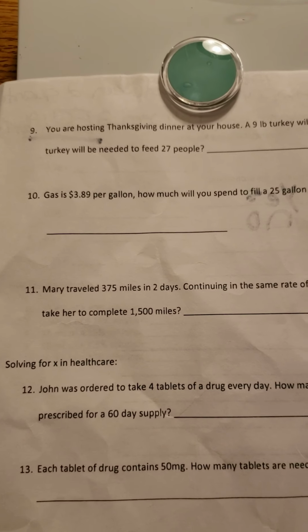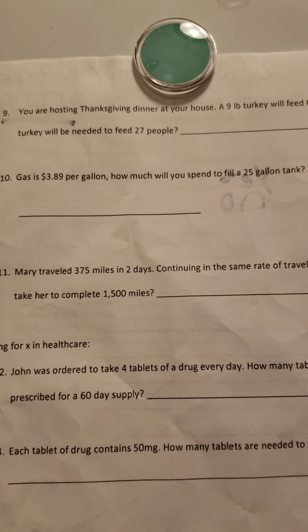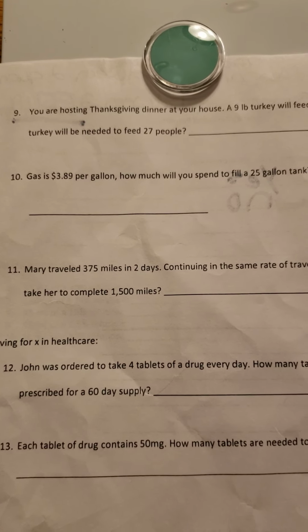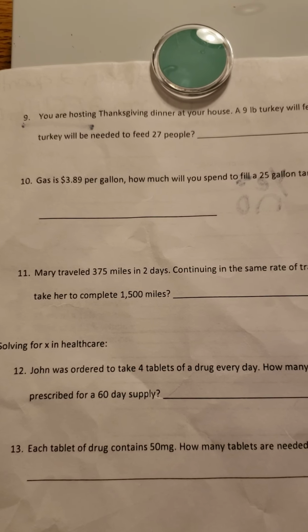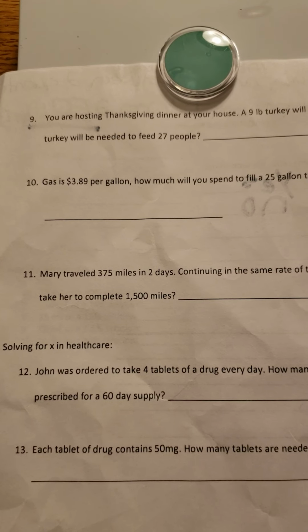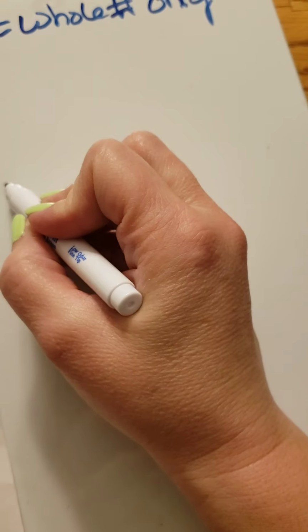Okay, moving to the back side of that page, we're going to do number 10. Okay, but we're going to change some numbers around. Okay, I'm going to put this into a real life scenario. So if we have gas prices right now are averaging about, I got gas for $2.08 today. So we're going to do $2.08.